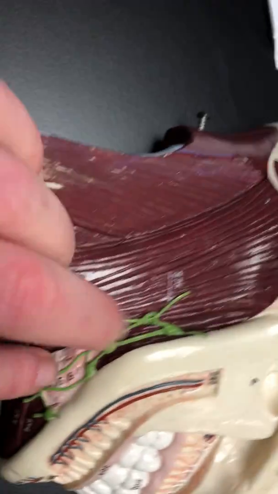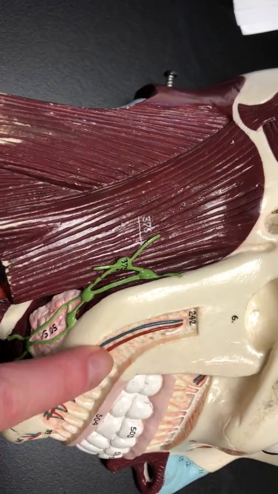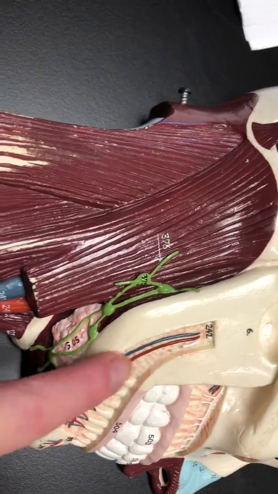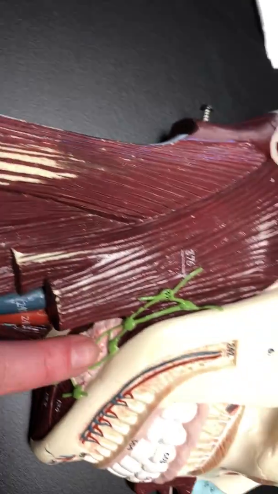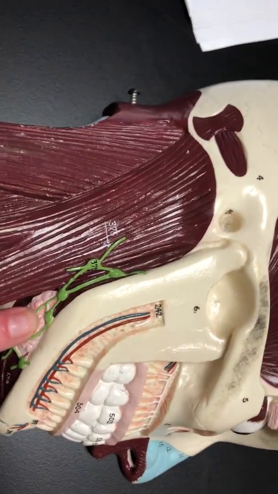If I turn it over, see this one right here? This is under your lower jawbone, your mandible. So this is submandibular gland. Okay?